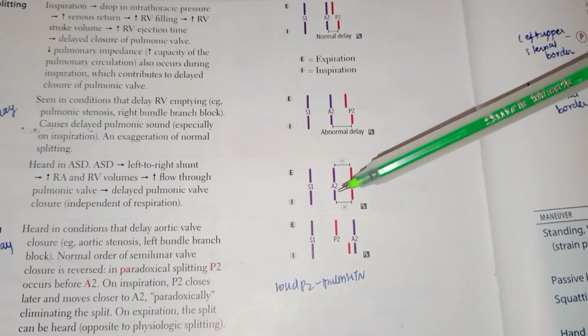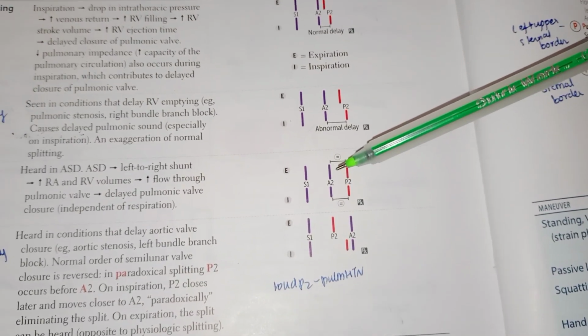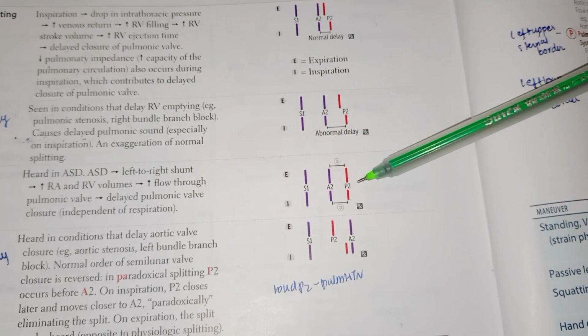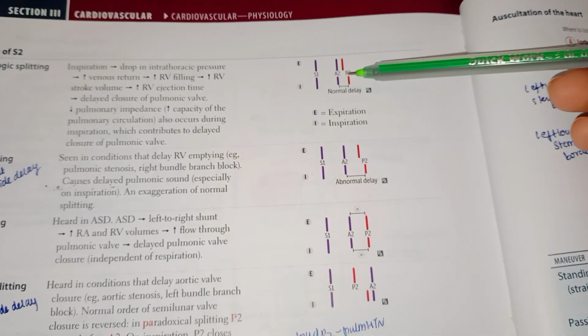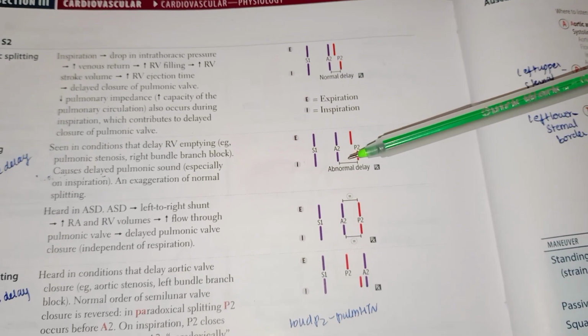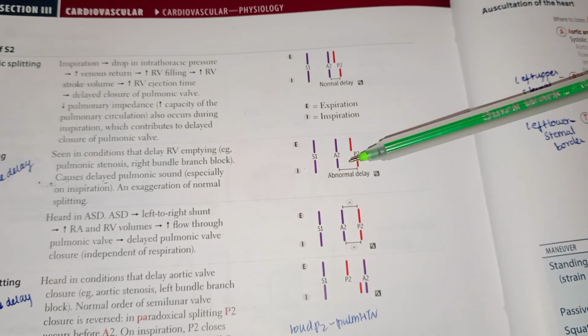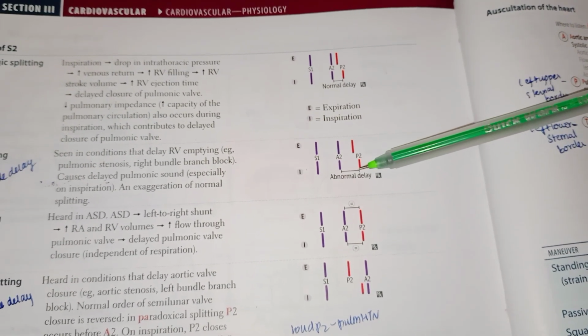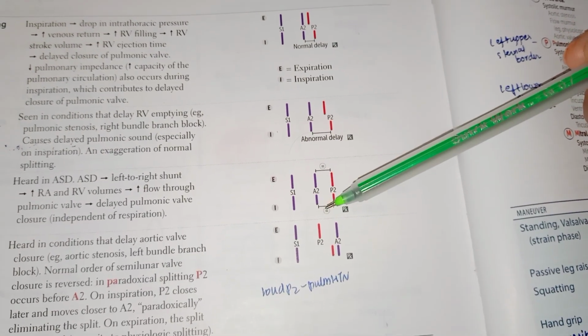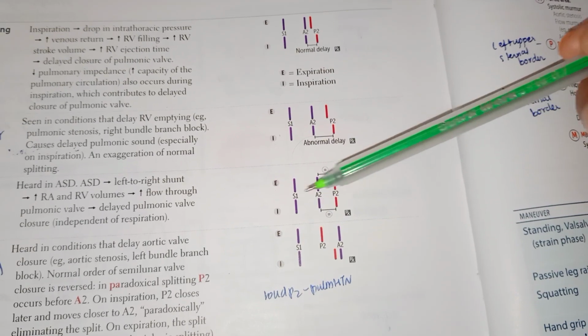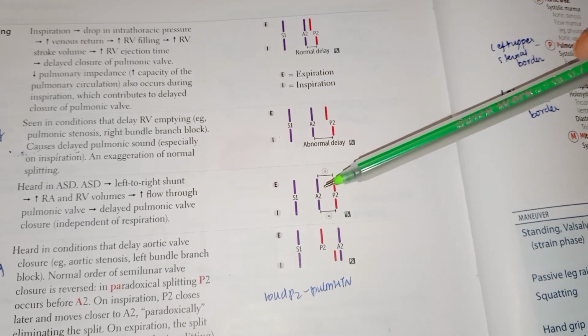And next, coming to fixed splitting. As the name says, in inspiration and expiration there is a delay. In the two previous examples, in physiological splitting, only in inspiration there is delay. In wide or persistent splitting, there is a wide delay only in inspiration, but in fixed splitting you can see in both A2 and P2, in inspiration and expiration, there's splitting.